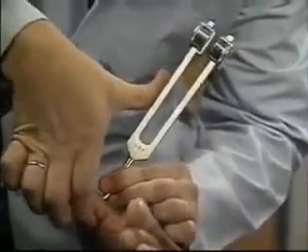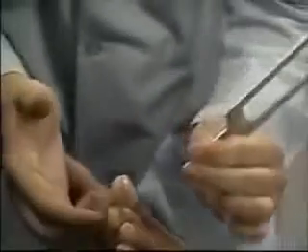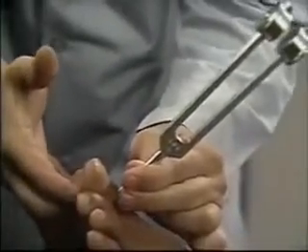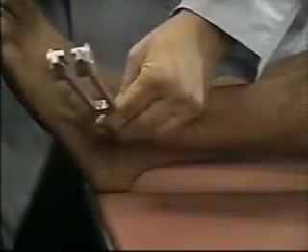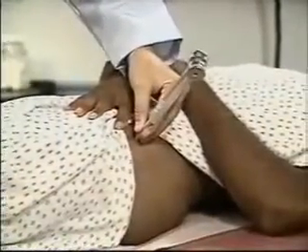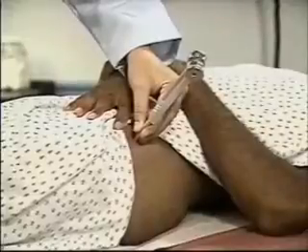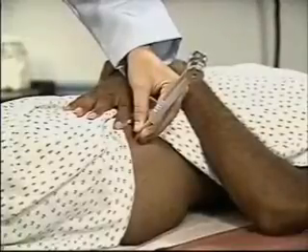When assessing vibratory sensation of the lower extremity, start with the big toes. Compare sides. What do you feel? Vibration. If vibratory sensation is diminished, check the ankle, patella, and iliac crest. Keep in mind that distal vibratory sensation may normally decrease with age.